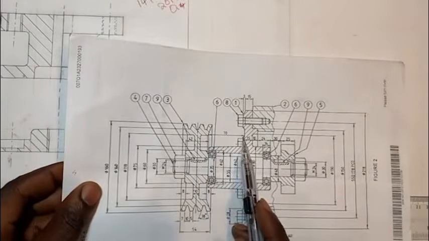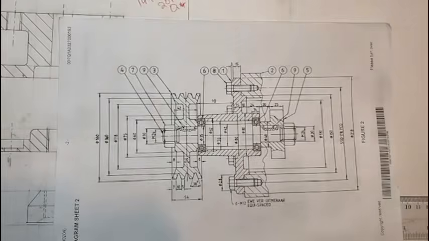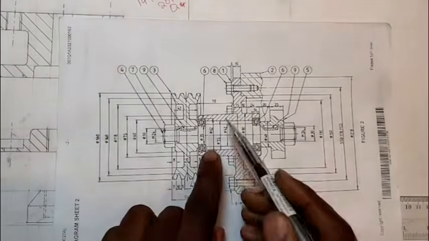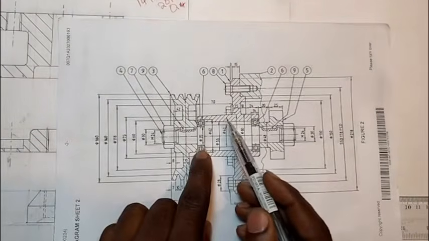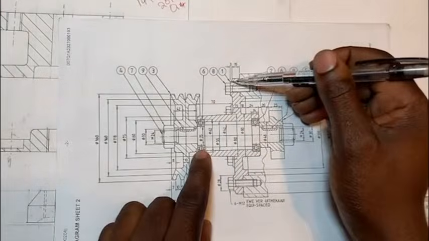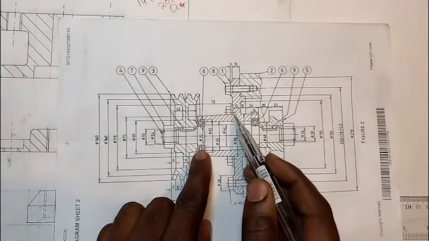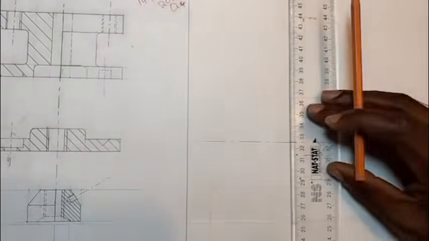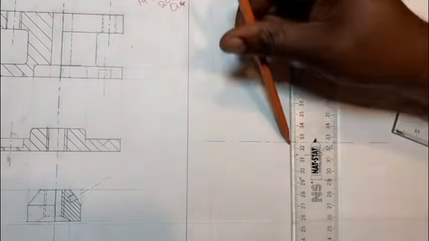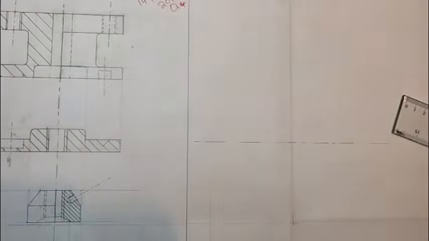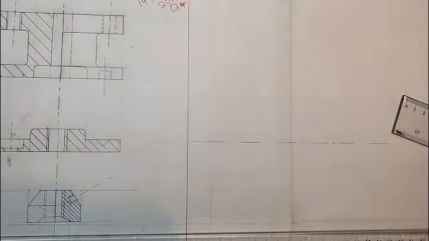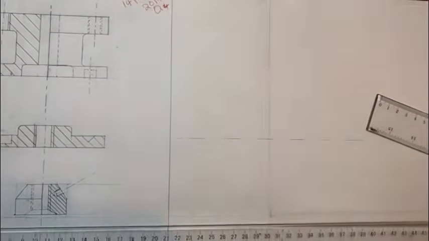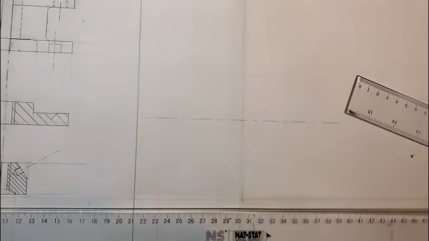So much? 70 millimeter. Do you see that this one is still part of your item 1? We are tracing out item 1. So from here till here is how much? Is 70. Yeah, it's being dimensioned there. So from here till here 70. I can have a vertical constructional line of 70. You get it?